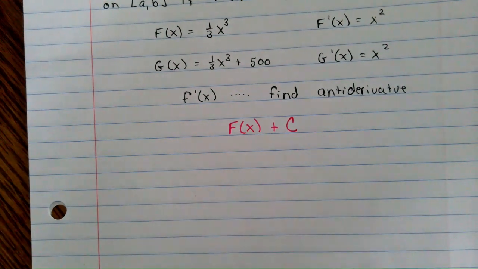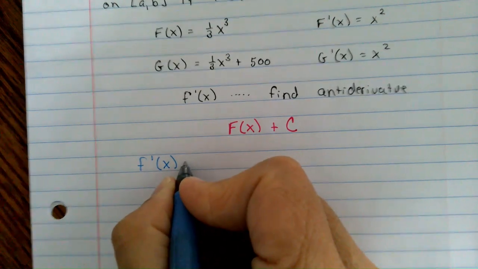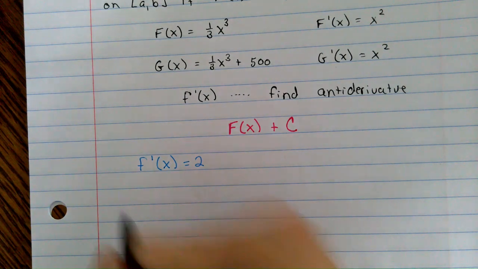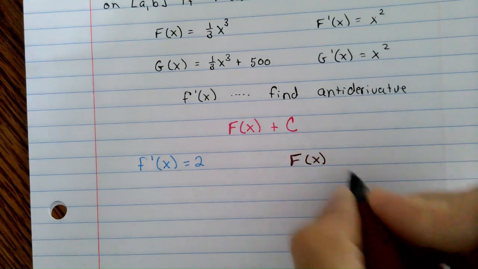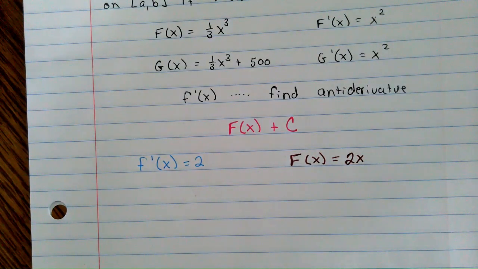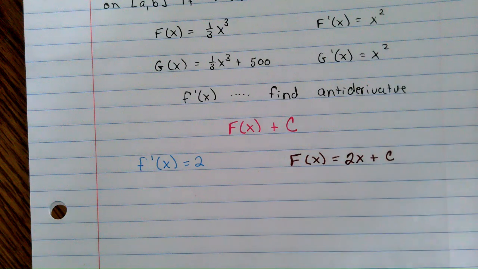So let's say you had a derivative of 2. Okay? That's saying the slope was 2. The slope was always 2. Well, the slope was always 2 on a linear line, so capital F of x, the antiderivative, before we derived it, would have been 2x. But we don't know the y-intercept because they haven't given us any extra information, so there could have been a constant at the end of the equation. Okay?